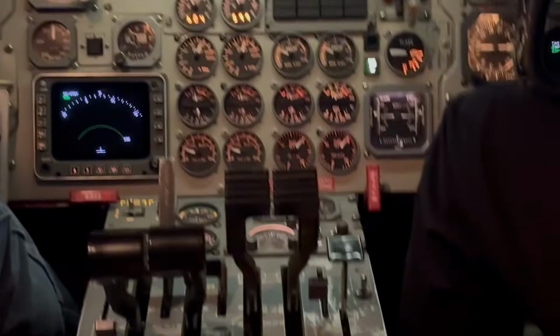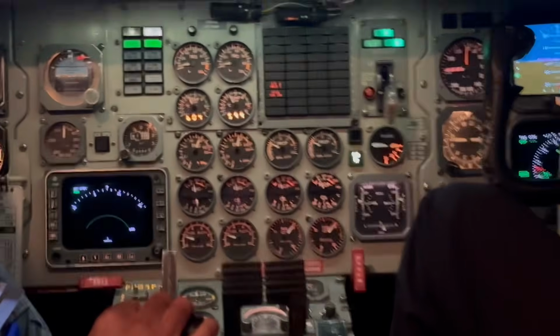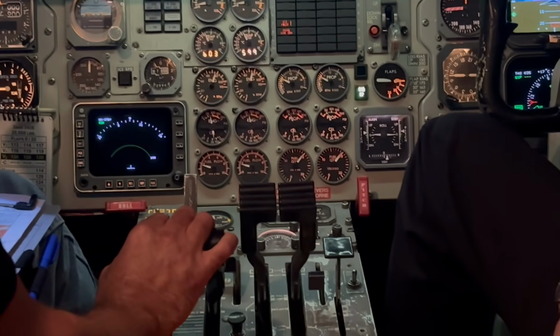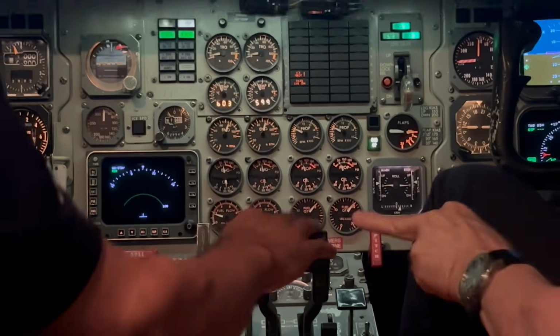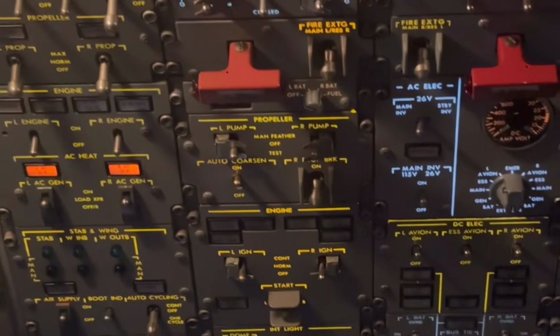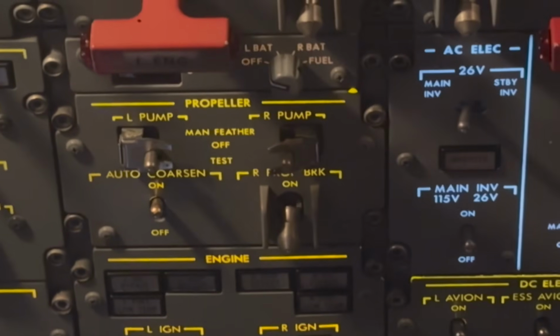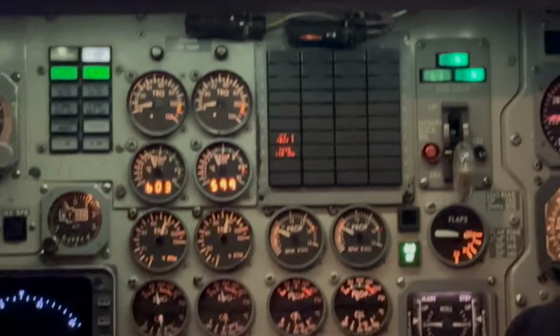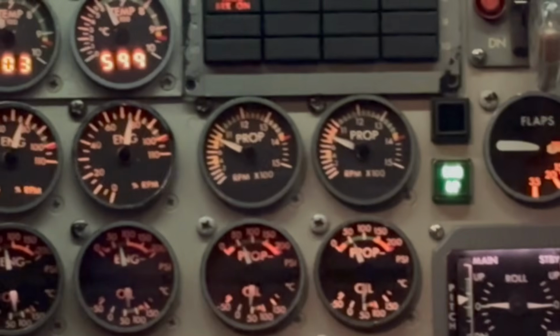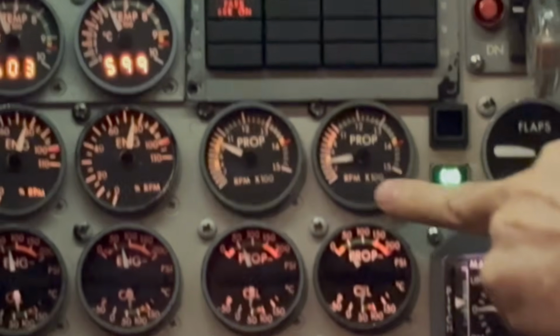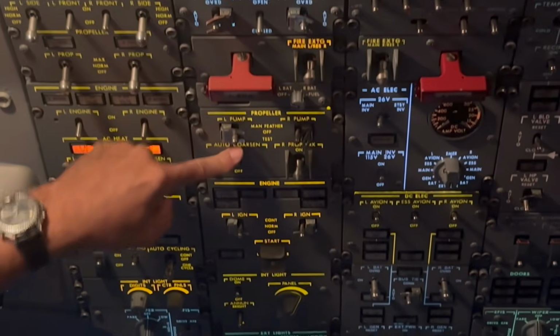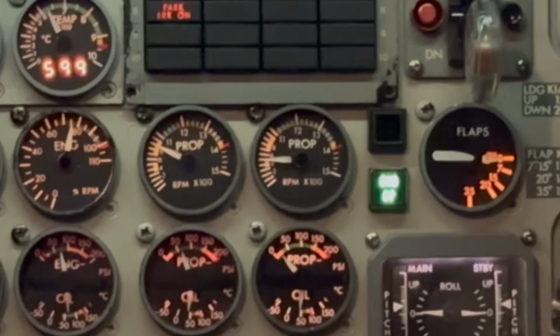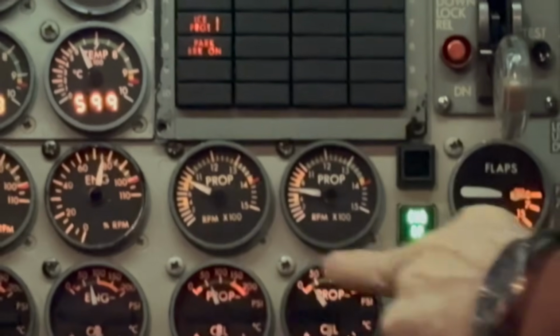So now what we're gonna do is we're going to guard the condition levers while we run this test. We're going to take the man feather switch here, and we are going to unguard and go up with the man feather, and we're going to watch the prop RPM on that side decrease. Boom, comes back to 350. You're going to turn the auto coursing switch off for, according to the manual, 2 seconds, and then back on, and you're going to watch that prop RPM increase again.